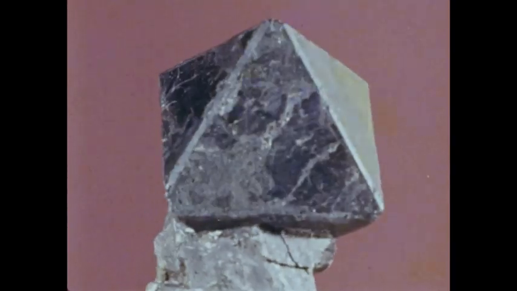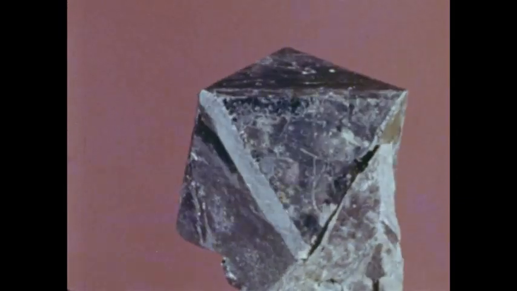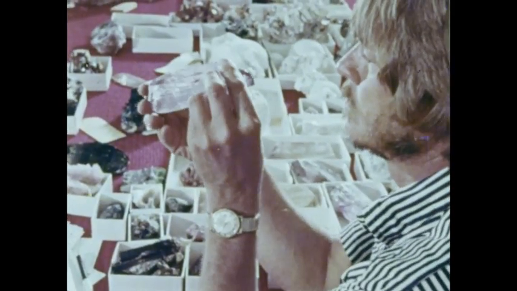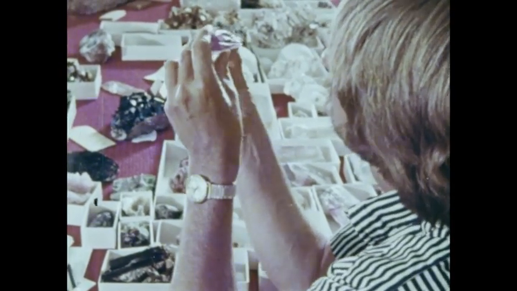Some may appear flawed with impurities. Others, like this franklinite crystal, are perfectly formed, almost as though fashioned by a gem cutter. Although certain minerals must be identified by means of laboratory analysis, others may be instantly recognized simply on the basis of physical properties, such as color.